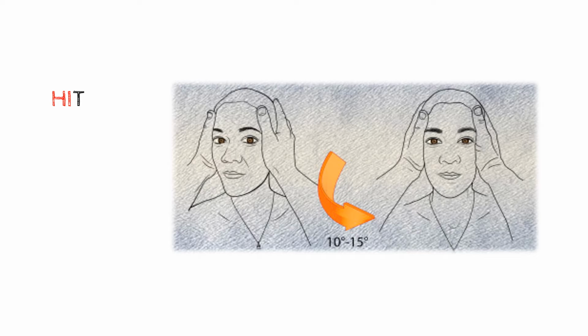So the HIT test, head impulse test, is this test where you have your patient look at your nose, and then turn their head just slightly, just 10 or 15, maybe 20 degrees to one side, and then quickly move them towards the midline. You can do it while you go from the midline and out, but I have always used it like this.